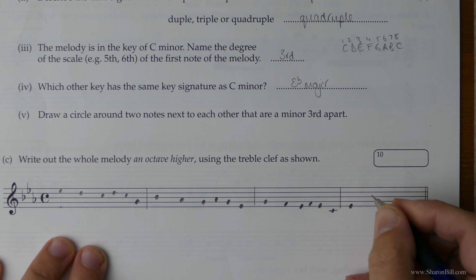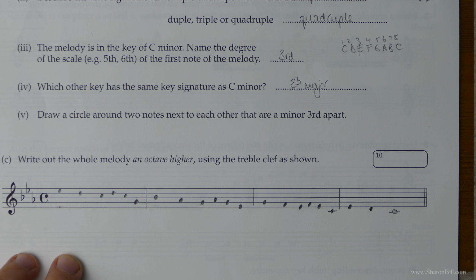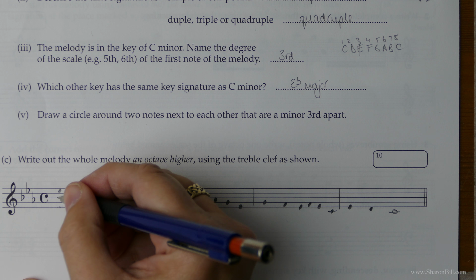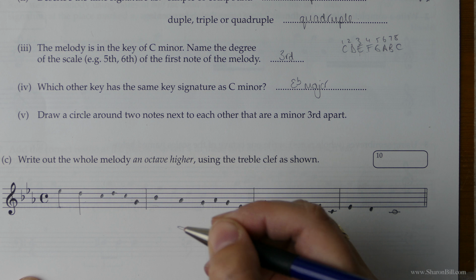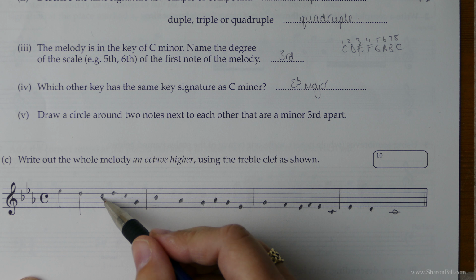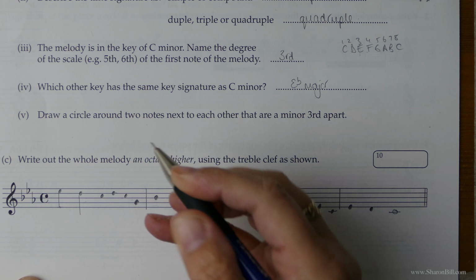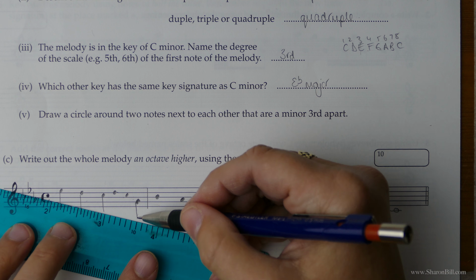Jump up a third, down a step, and then the next step down should take us back to middle C, which it does. Now of course we're going to have to watch what happens with our stems because we've changed octave. So they can go down, that should go down, that should go down, that should go down, that should go up, but it's outvoted, so it'll have to go down to accommodate the others.